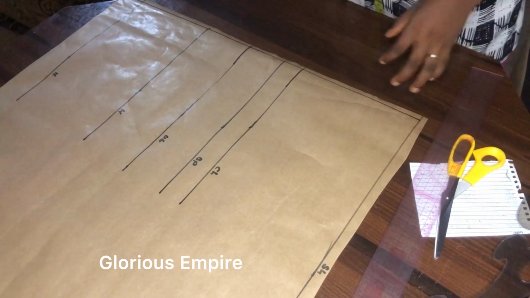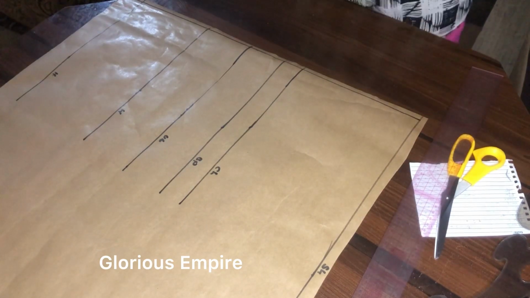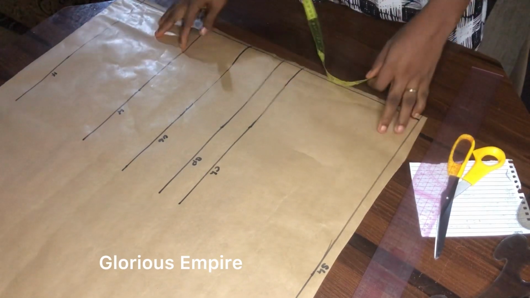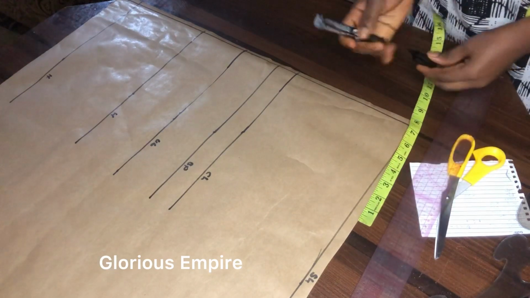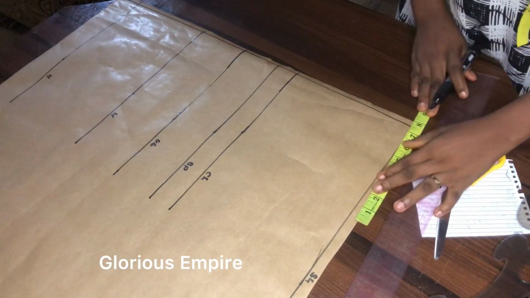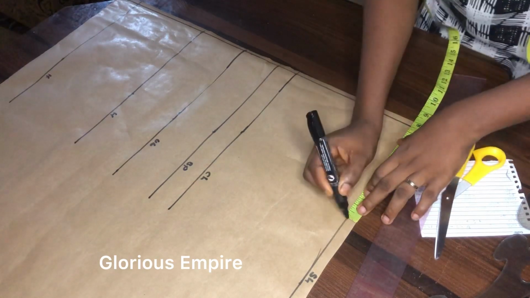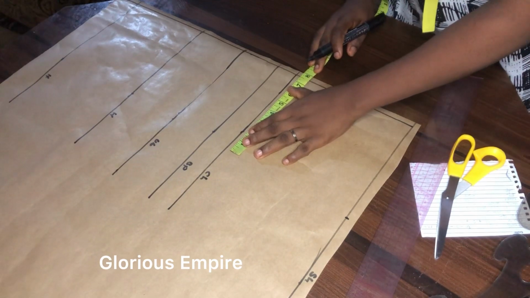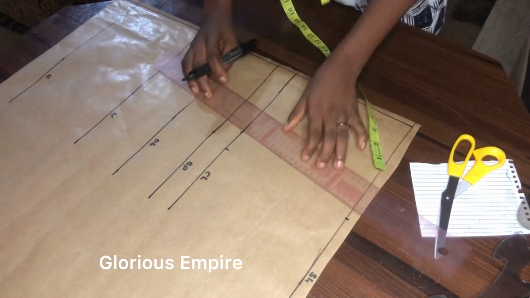Now let's continue. Let's put our shoulder measurement. Our shoulder is 15, so we'll be dividing our shoulder by 2. After dividing our shoulder by 2, we'll be having 7.5. We'll be putting it down, 7.5. Then we connect it.